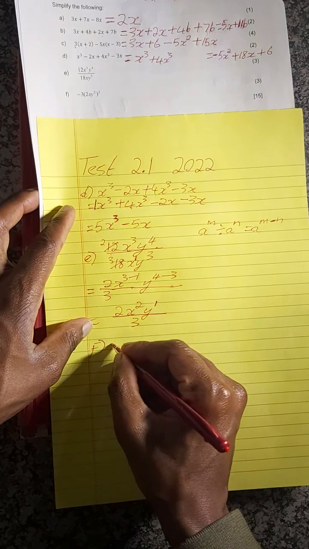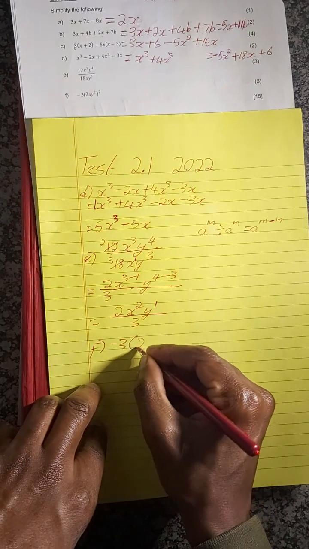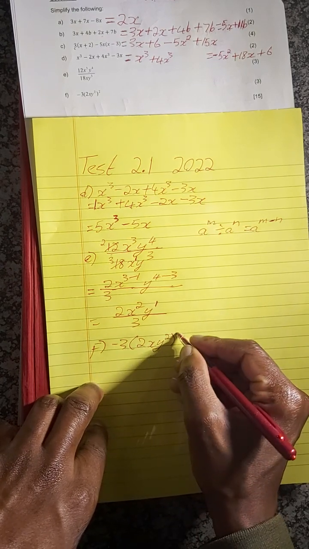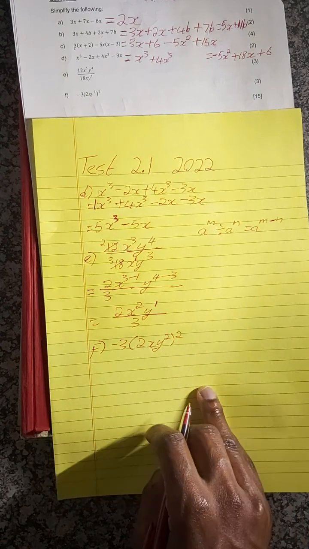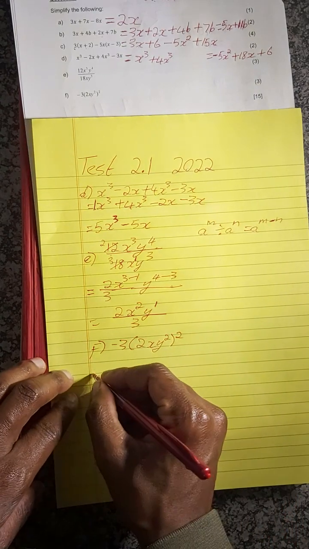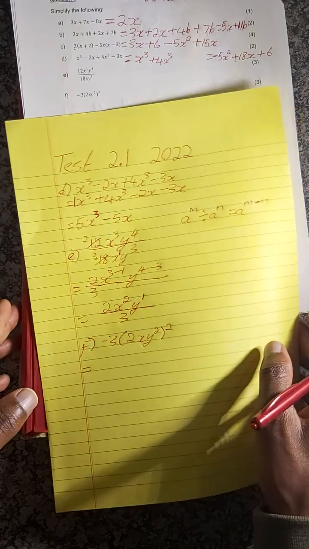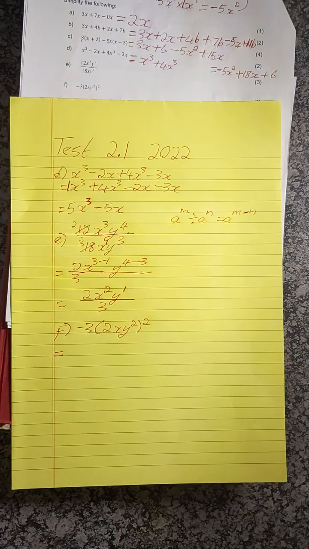For F, we have negative 3. Inside the brackets, we have 2xy squared. And then outside the bracket, we have an exponent of 2. Do you see that? Now, in order to simplify this one, this is what you do first, guys. Remember BODMAS. You start with BODMAS. You start dealing with the bracket, or rather what is inside the bracket.